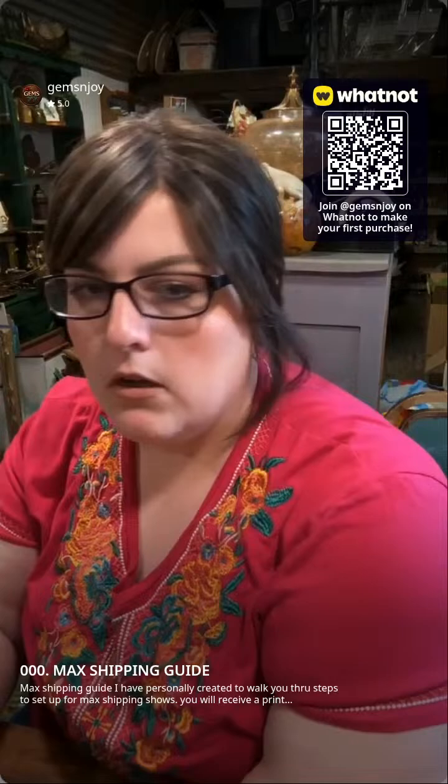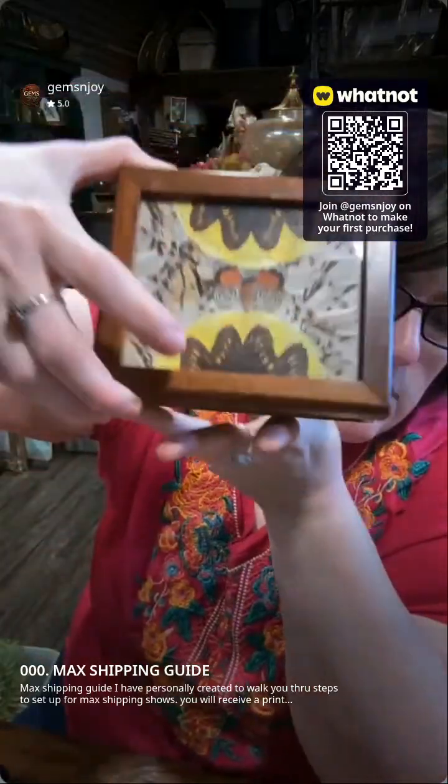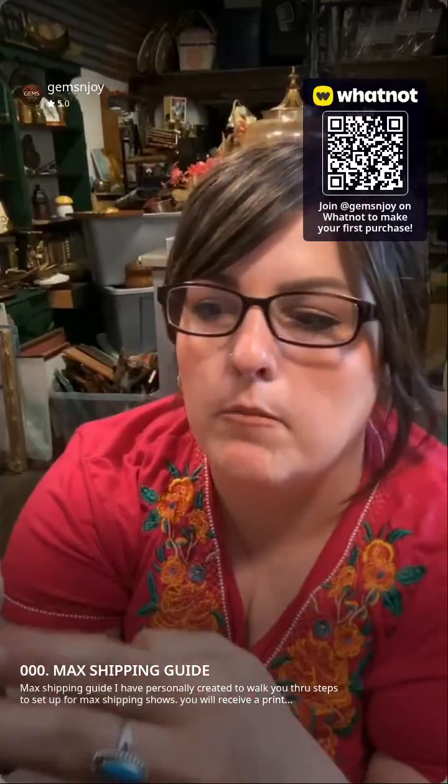Take pictures of the bottom. I like to take a lot of pictures because I don't like to make people think that I'm trying to hide something. So I just took pictures of those 3 items that I just showed you guys. So that is in my camera roll.